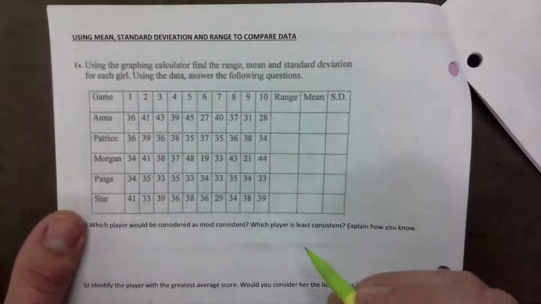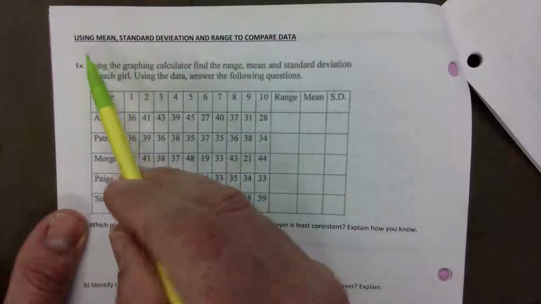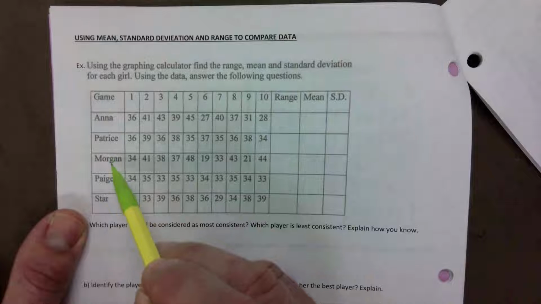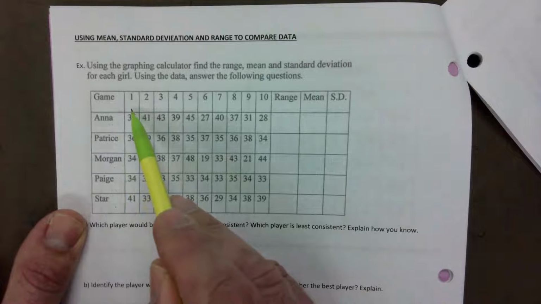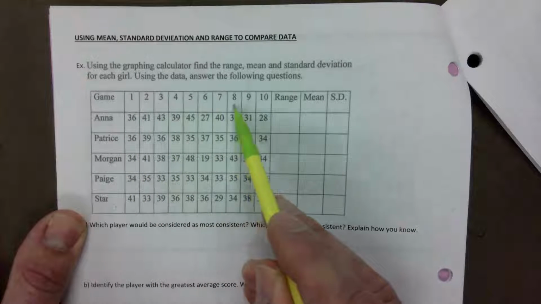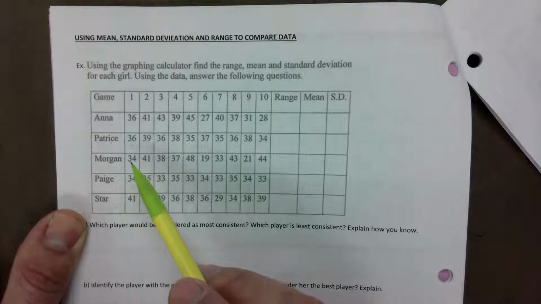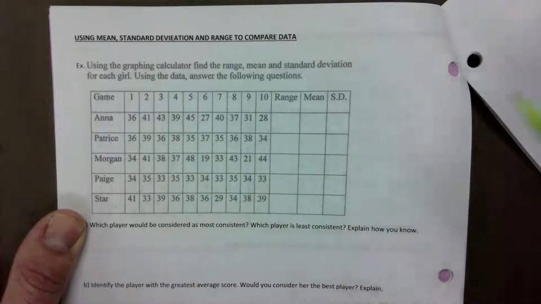So let's go to page 9. And the first order of business is for every single player, right? We have kept track of 10 games for each player. And in this case, these represent points, right?